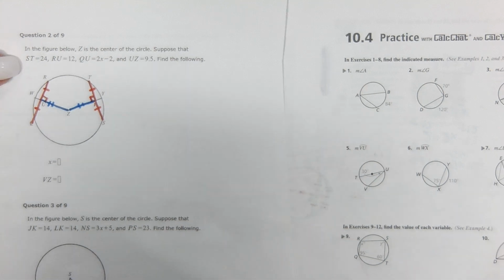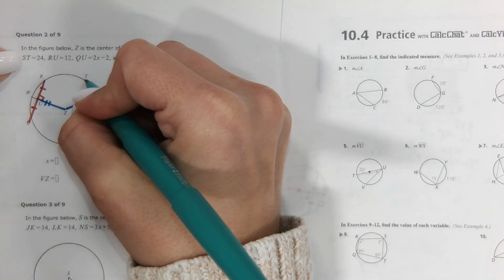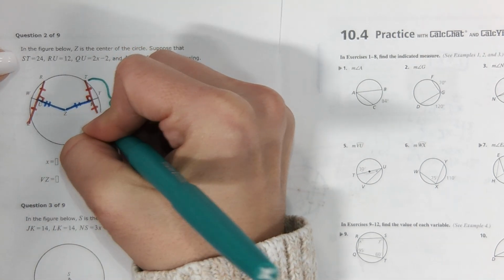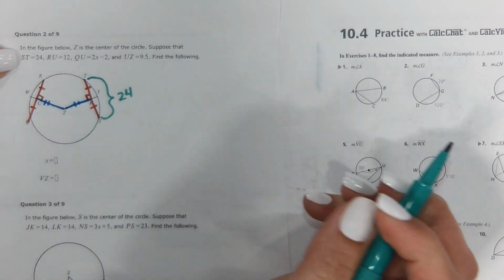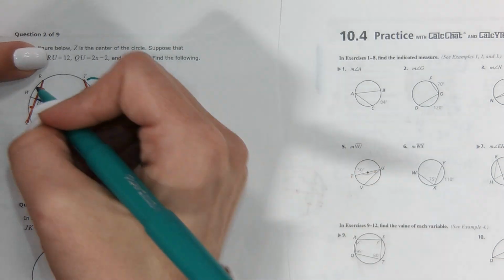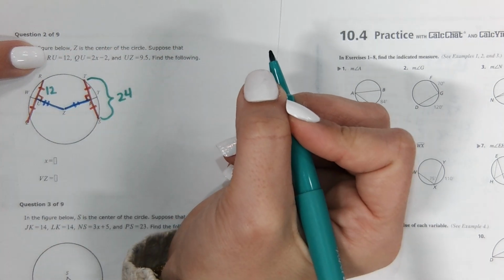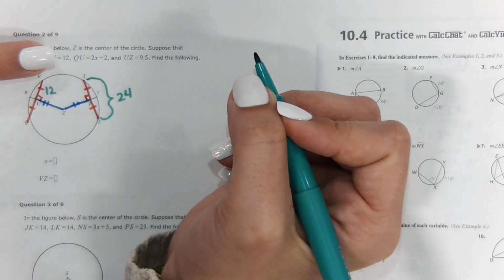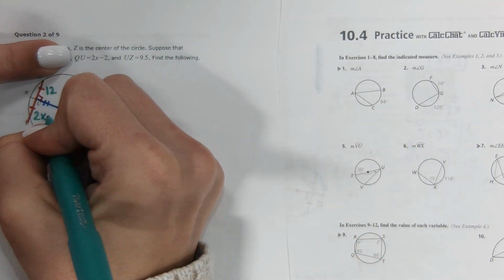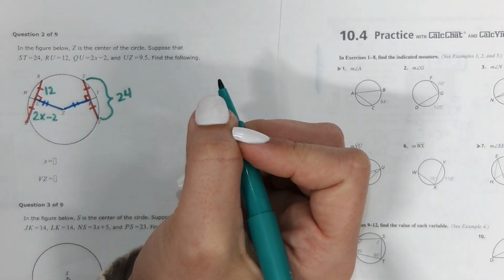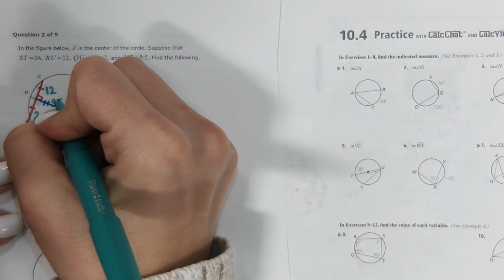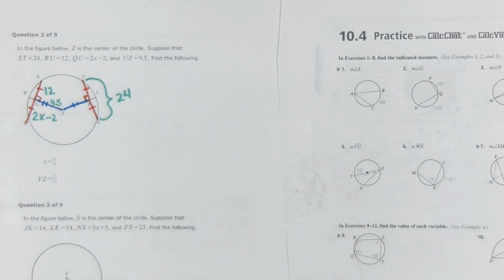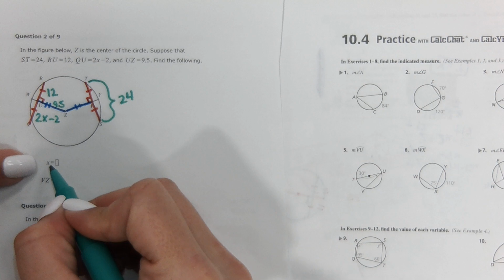So I'm going to label what they tell me. So ST is 24. So this whole segment right here is 24. Meaning this whole segment over here would be 24, if I need to know that. It says RU is 12. QU is 2x minus 2. And then UZ is 9.5. So this here, 9.5, is that length. Okay, it asks for what x is.